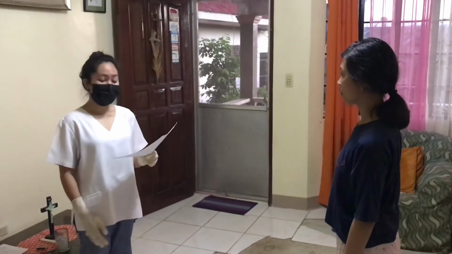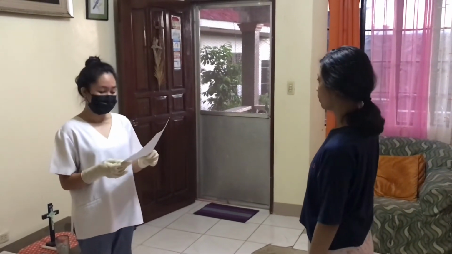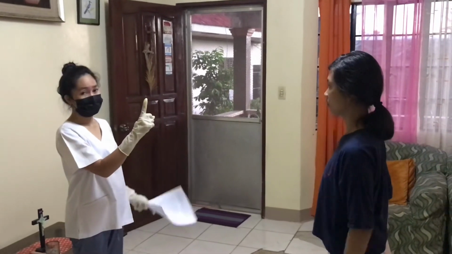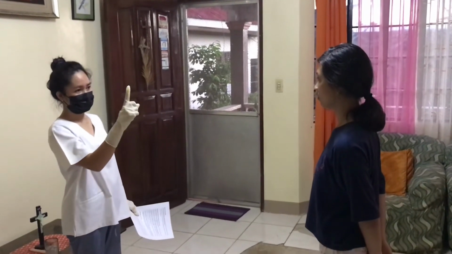With the patient about 2 feet away, ask the patient to focus on your finger and move the patient's eyes through the 6 cardinal positions. Follow my finger.